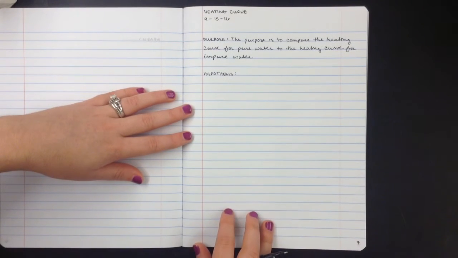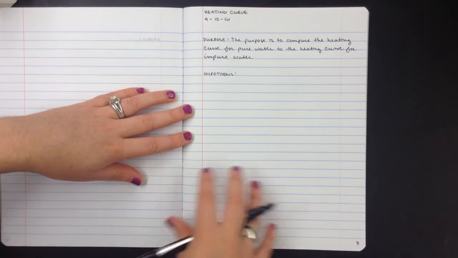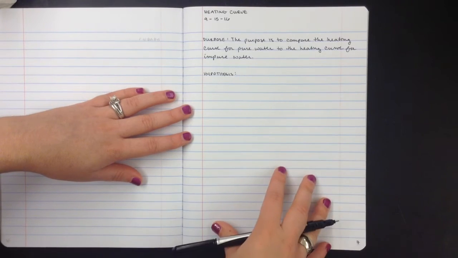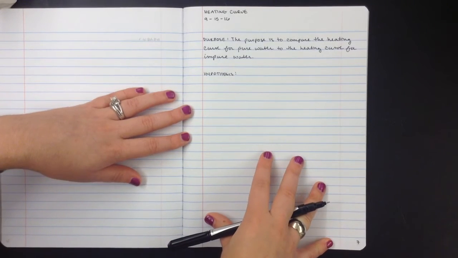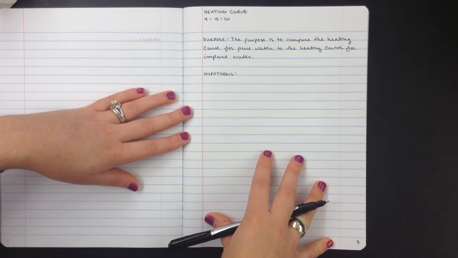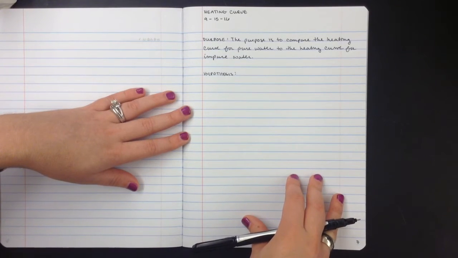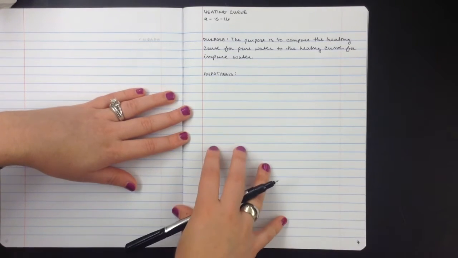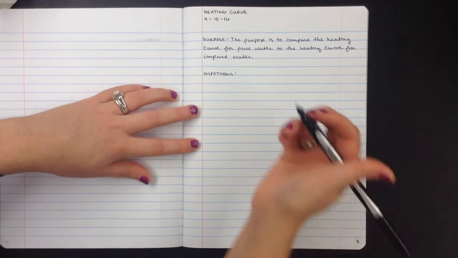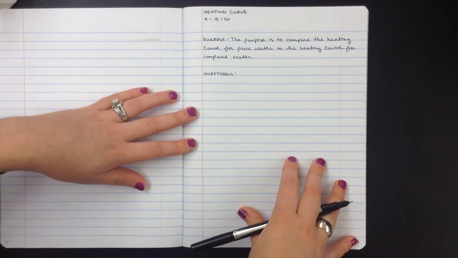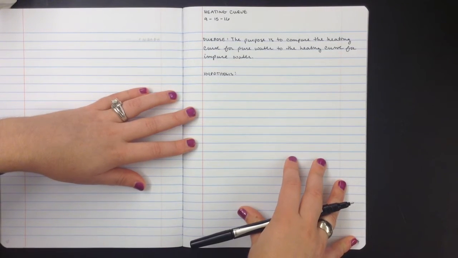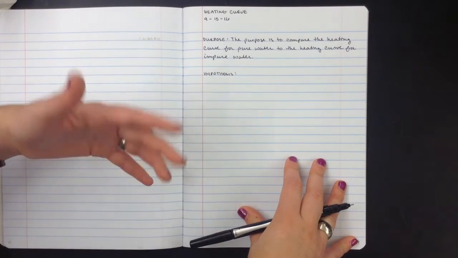One part is going to be to compare the freezing point of pure water to impure water, or the melting point, because it's a heating curve, so we're going to be looking at melting point. And then we're also going to compare the boiling point, so the temperature at which it boils from pure water to impure water. And so you can just compare this in terms of higher, lower, same.